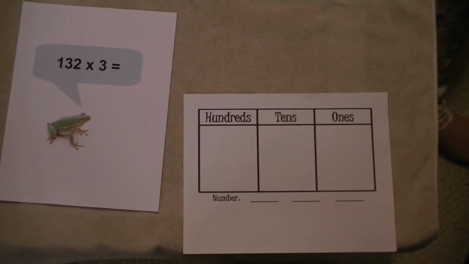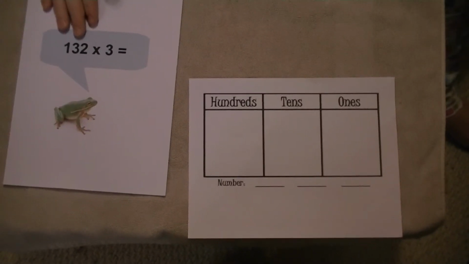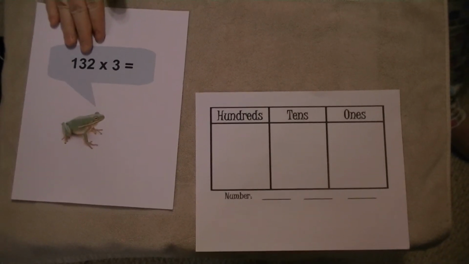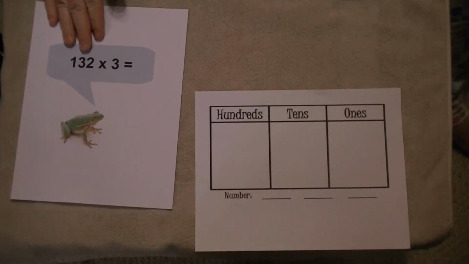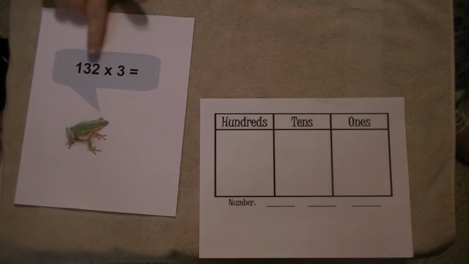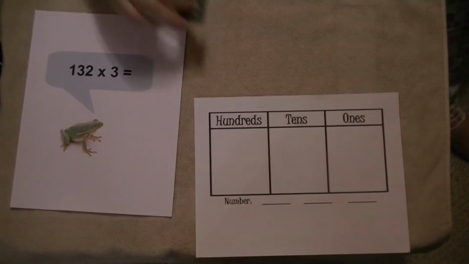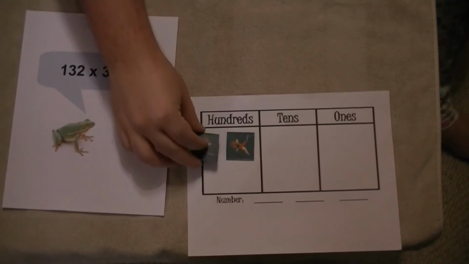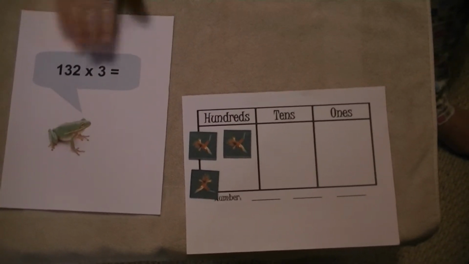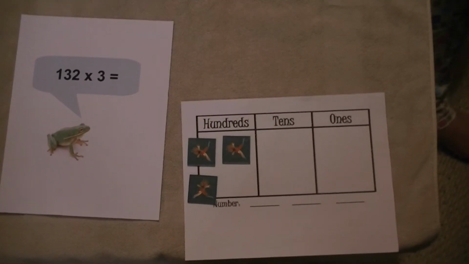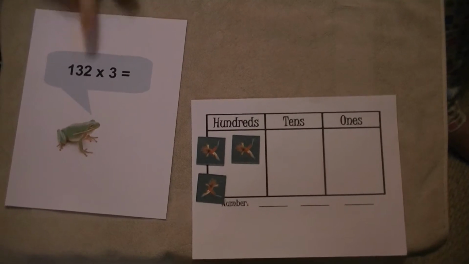The first algorithm we're going to take a look at is going to break 132 into 100 plus 30 plus 2. The first algorithm is going to take the 3 and multiply it by 100. 3 times 100 is 1, 2, 3, or 3 100s. 1, 2, 3.